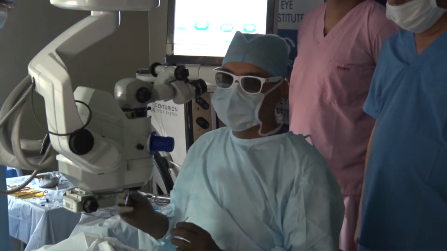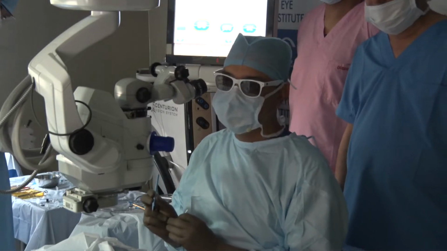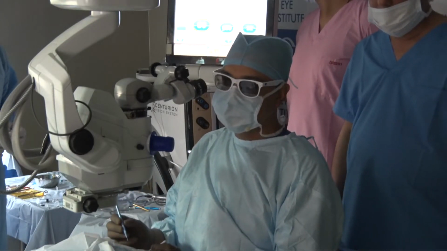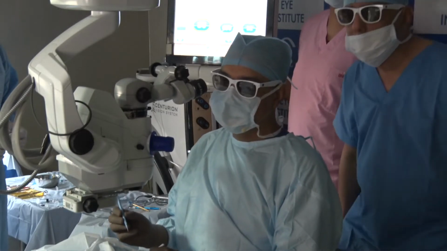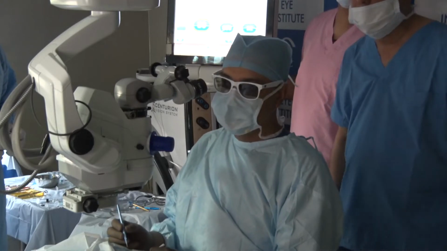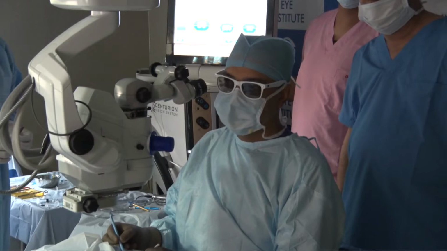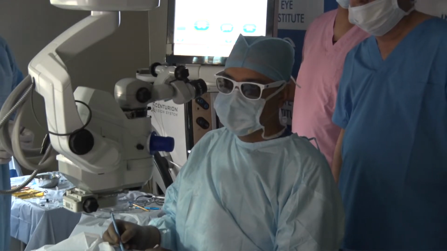Thanks, Dr. Tulsi. So we are going to use the IPCL, the toric IPCL. I've been using them for a few years and I'm very happy with the results. The vault and everything is nice, and they come in sizes which are very good because they come in steps of 0.2 instead of the 0.5 which is there with the other ICL that we use. So here I'm going to make my 2 incisions, and I don't know if you are getting the 3D effect or not, but I'll try to show you a 3D image.